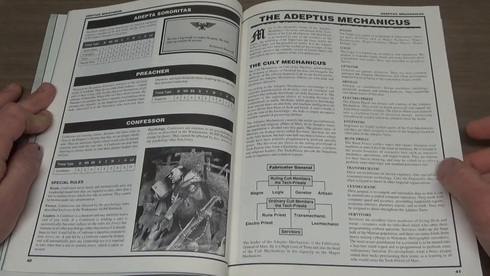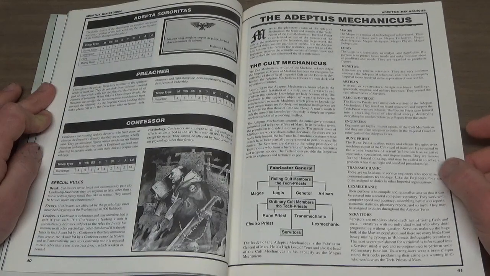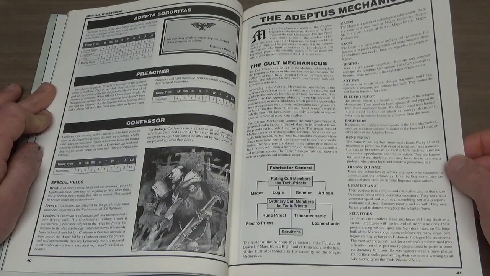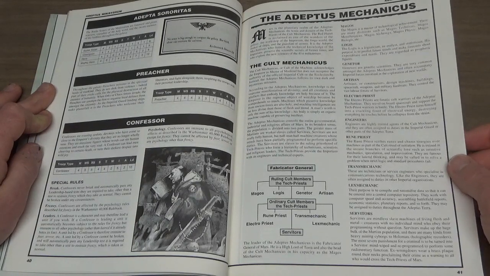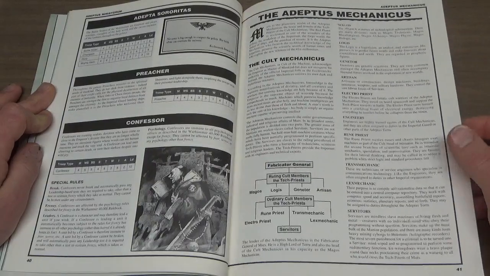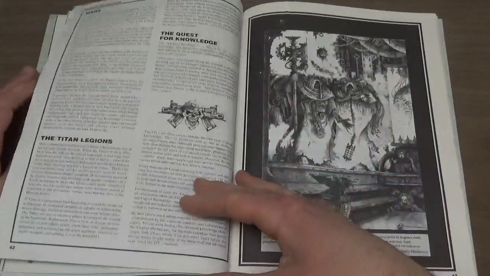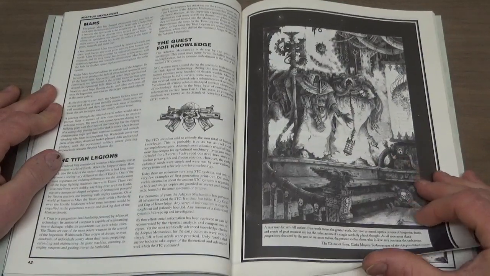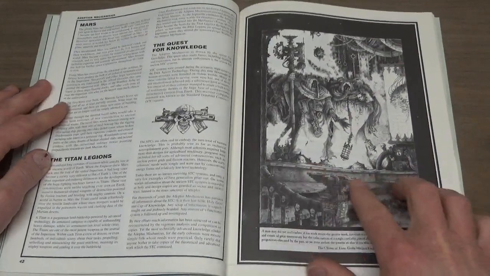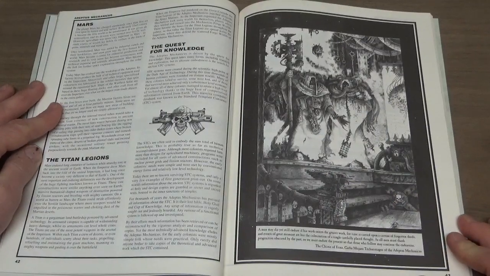And they did back in this edition even, because there you go. You got Magos, you got Artisans, Electro Priests, Engineers, Rune Priests, Transmechanics, Lex Mechanics, and Servitors. Awesome. There you go, Mars, the Titan Legions, the Quest for Knowledge. That's a cool Blanchard piece right there. I love how dark and sinister this guy's art was.